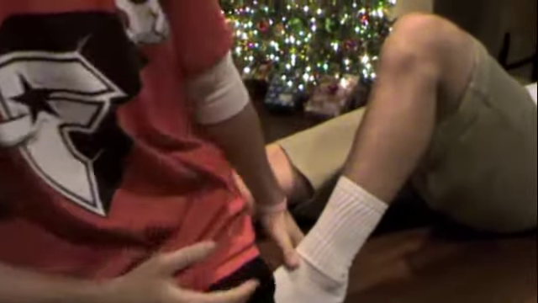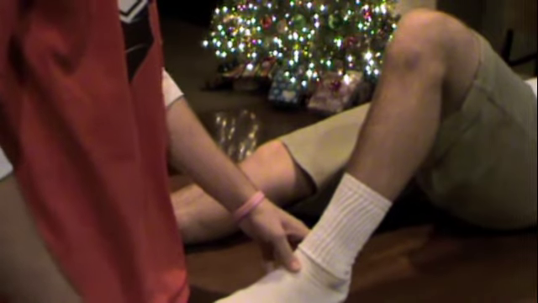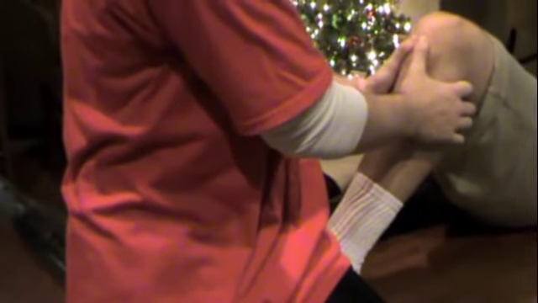Posterior drawer test. Position the athlete lying down with the knee at 90-degree angle. The examiner should sit on the table in front of the knee. Grab the tibia just below the joint line of the knee with the fingers along the joint line on either side of the patellar tendon. The proximal tibia is pushed posteriorly. If there is a lack of a firm endpoint, there is a sprain to the PCL.